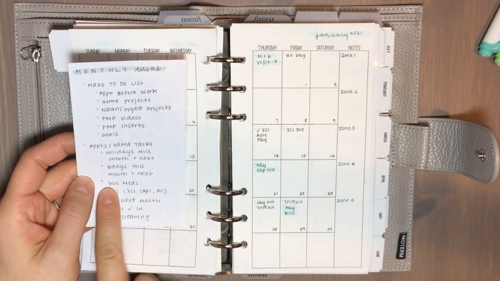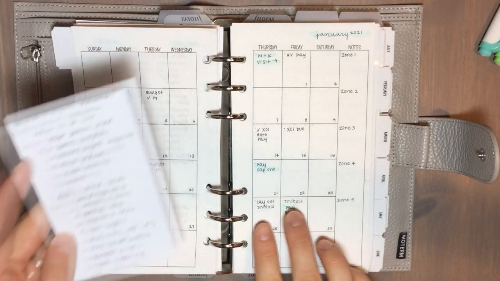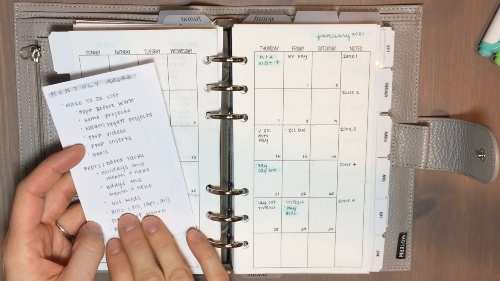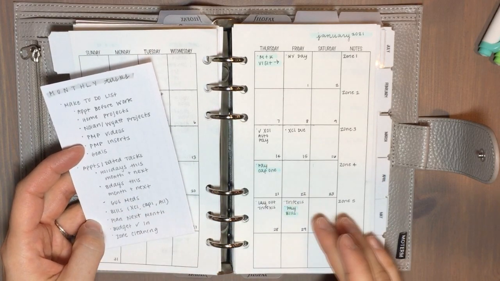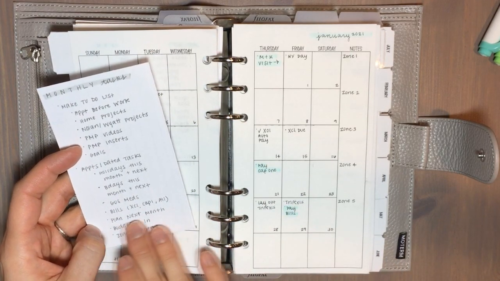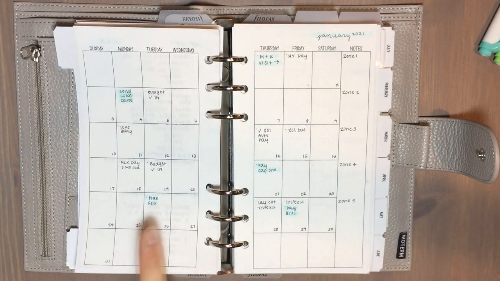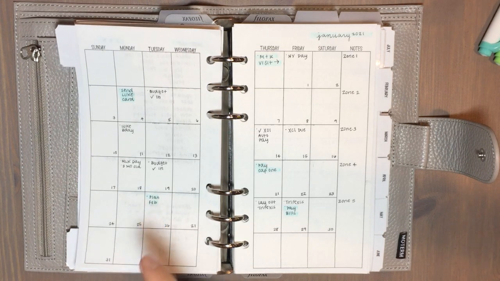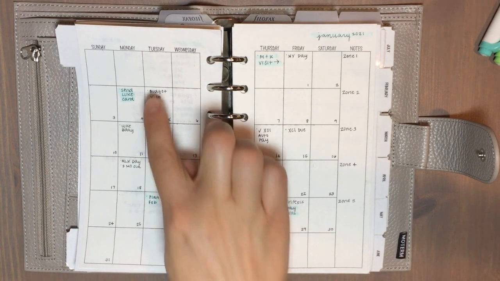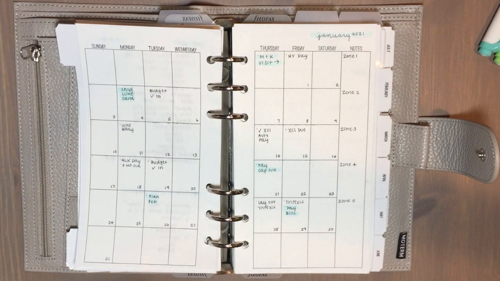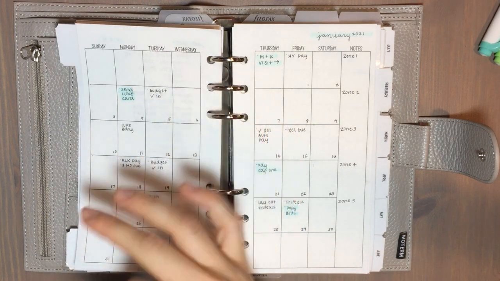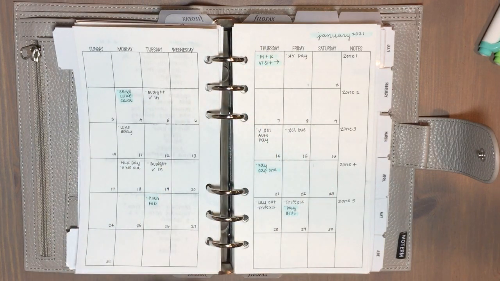I like to make sure I write down when I need to give my dog his medication. I need to write in when I need to pay bills or check my bills. I write in when I want to plan for the following month. So I tend to like to do that on Tuesdays if I can. So I write that in so I make sure I get it done before the month starts. And then budget check-ins, I would like to always make sure I'm checking my budget at least a couple times a month, so I write those in.